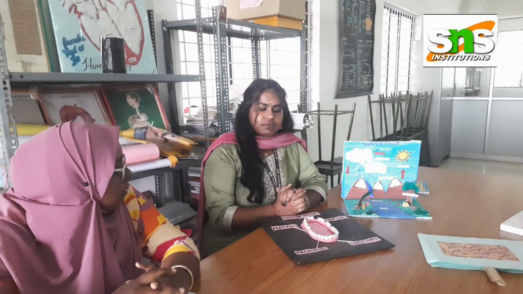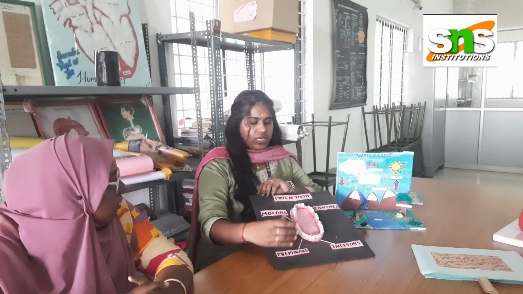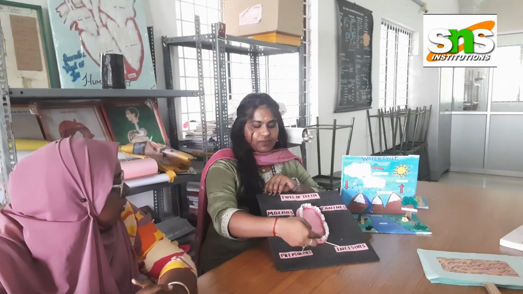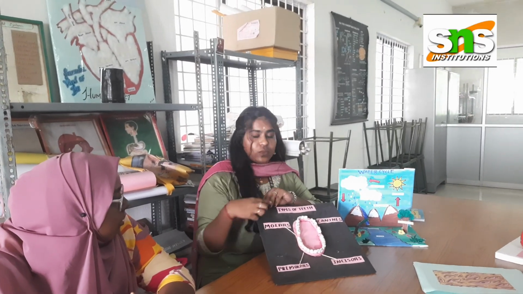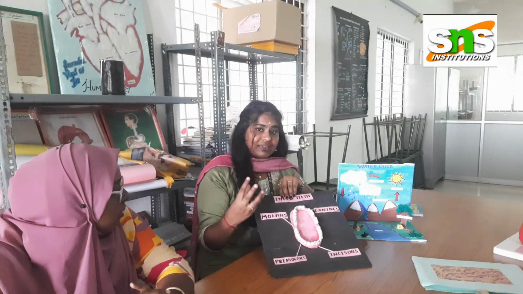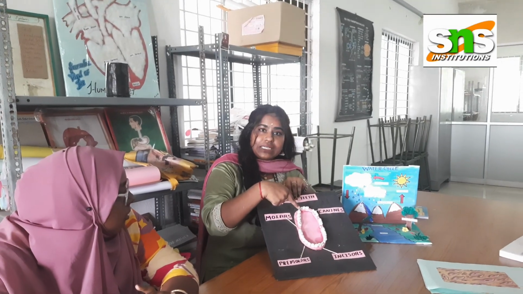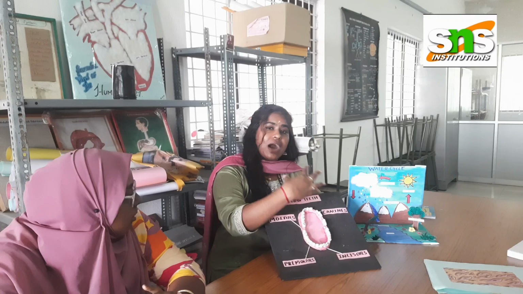Next, when we take a model of teeth, for example, I am telling students that our teeth are of 4 types. I will say incisors, premolars, molars and canines. The student will not be able to understand it properly. So I will show them this model and say, see, these are the front teeth, mentioned as incisors. And the teeth which we use for tearing the food, I'll show the teeth and tell the name. This is how we can teach the student and it will help them understand better.